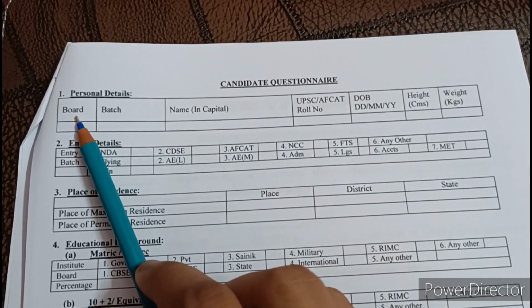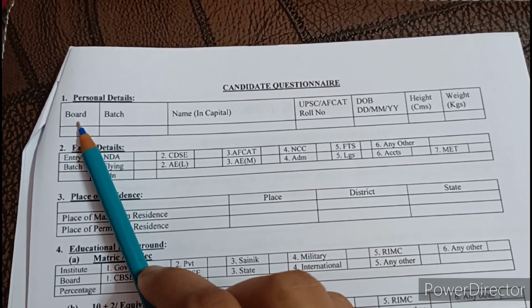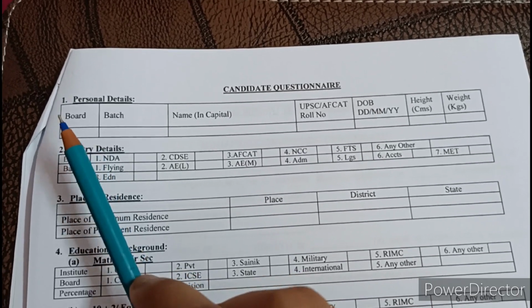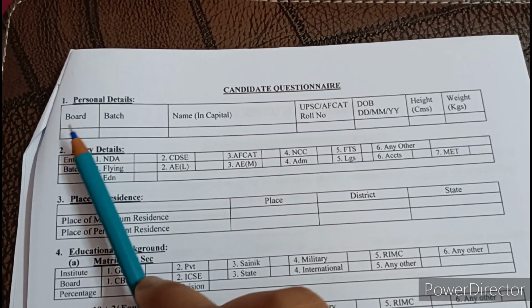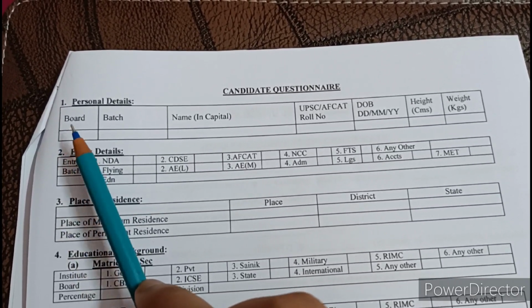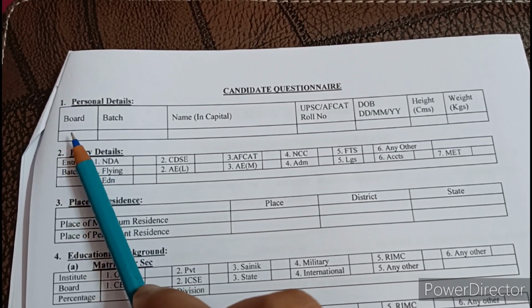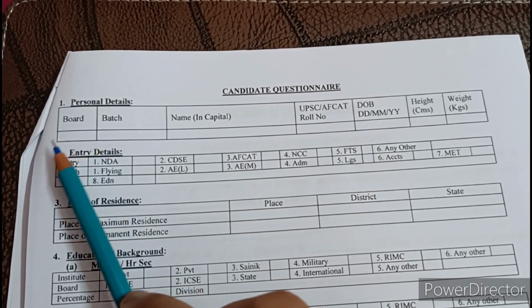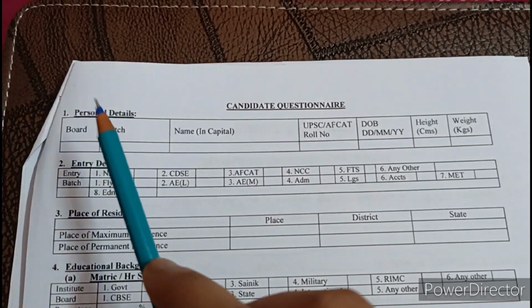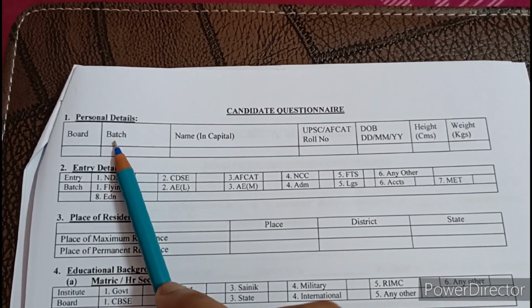In the personal details you have various columns. In the first column there is board. You will write which board you are going to: first AFSB Dehradun, second AFSB Mysore, third AFSB Gandhinagar, fourth Varanasi, or fifth Guwahati. Then you will write the batch number if it is given beforehand.